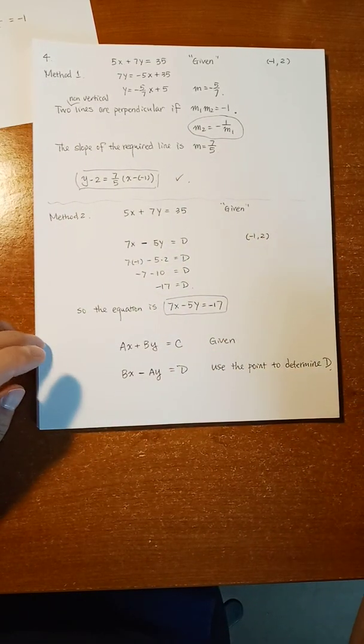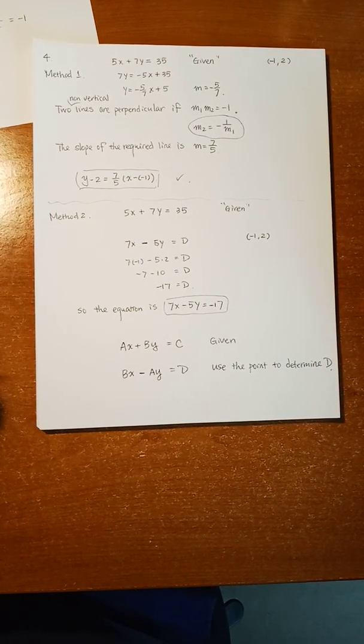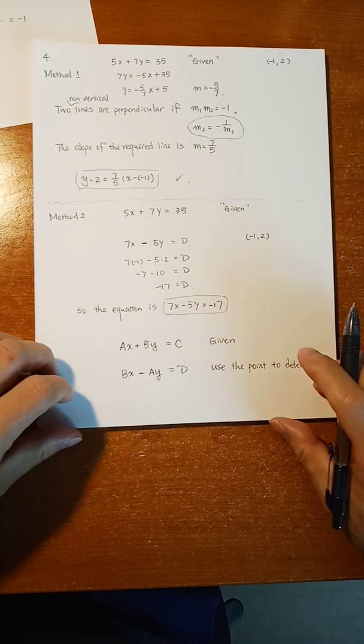All right, so this is problem 4. We provide two methods. Okay.